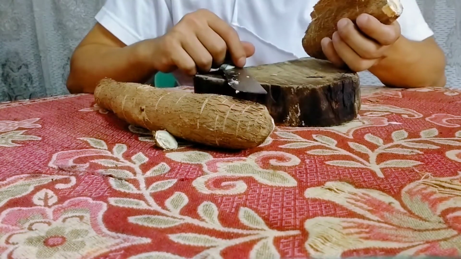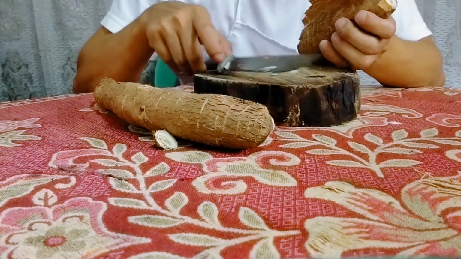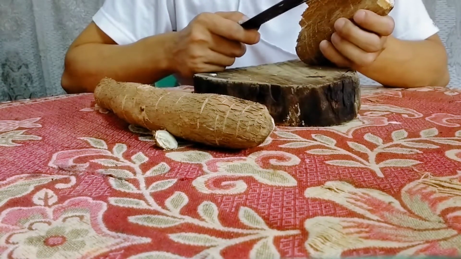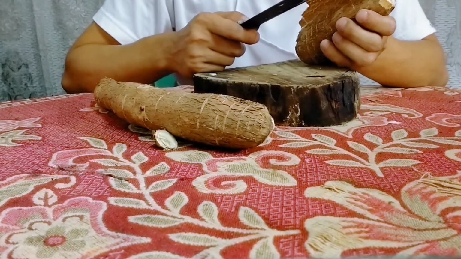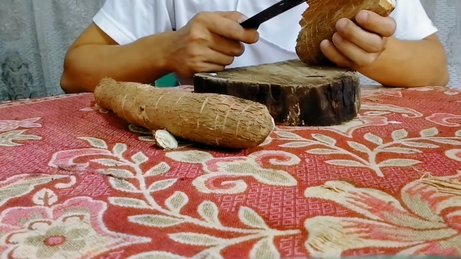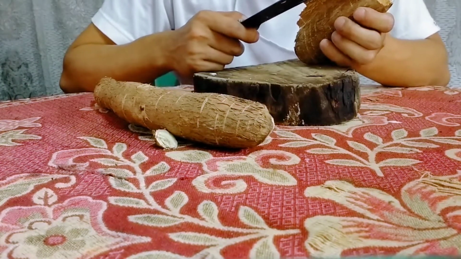Lastly, I need to use the knife in a pushing motion to help it along at first. But once it started, it is relatively easy to pull the entire thing and it's ready to cook.